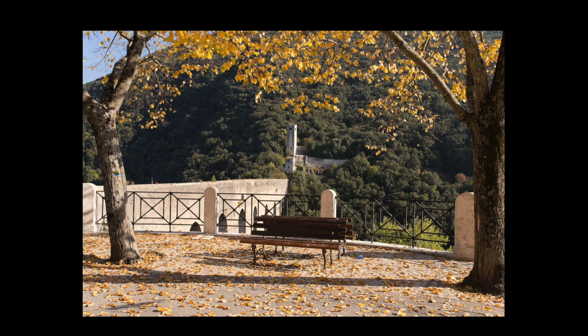Now, frames can also exist outside. In this case, it may not be as obvious right away, but we have a branch or a tree on either side of the bench. And then we have the shadow of the tree underneath, and we've got the leaves over top. So it doesn't have to be a defined line. It can be the ruggedness of the trees, it can be the line of the shadow, and the leaves form kind of a frame on top.